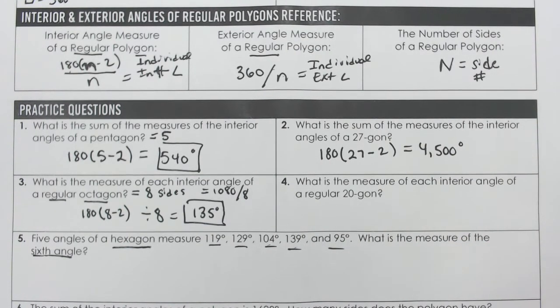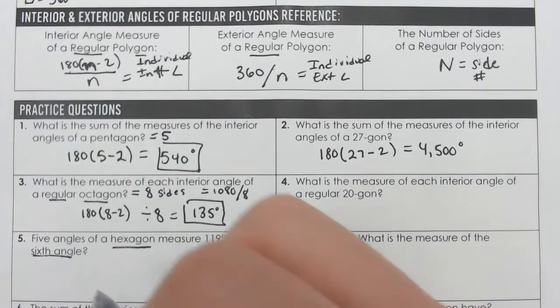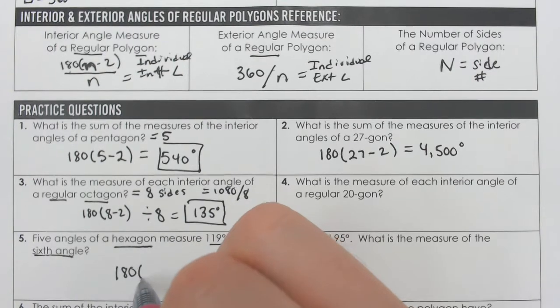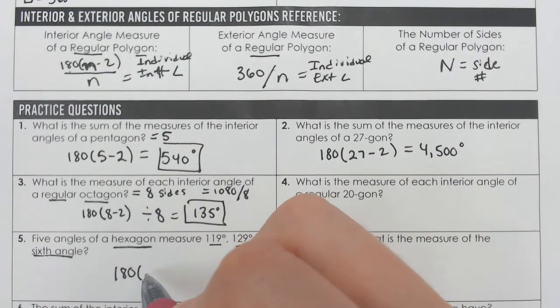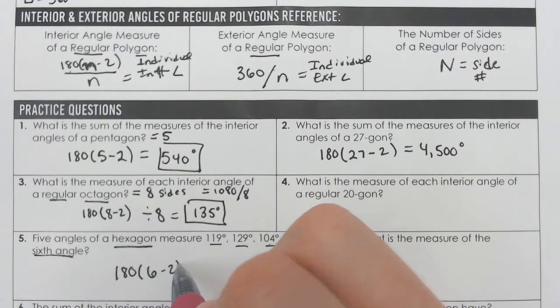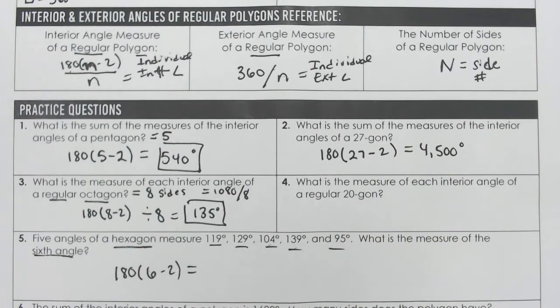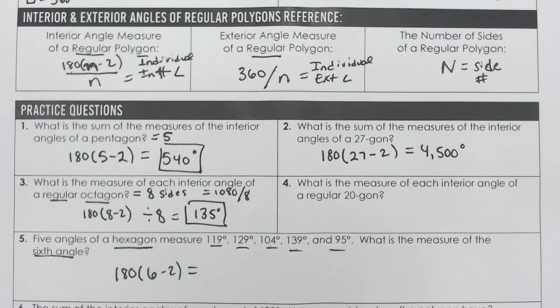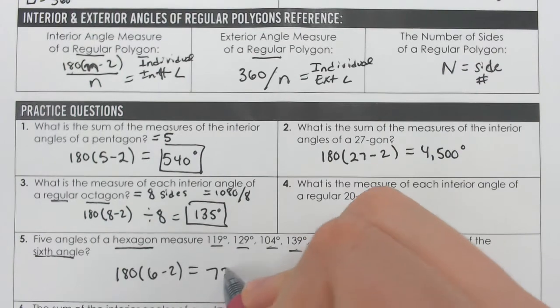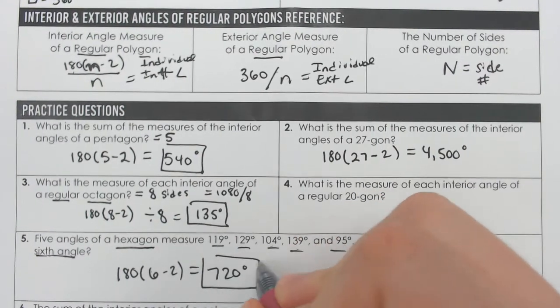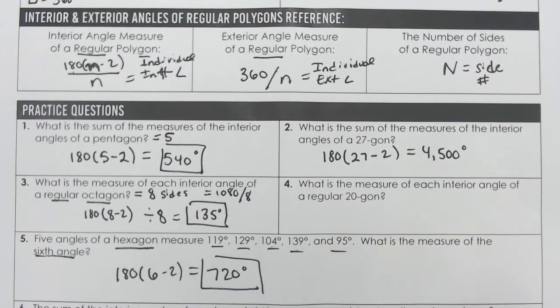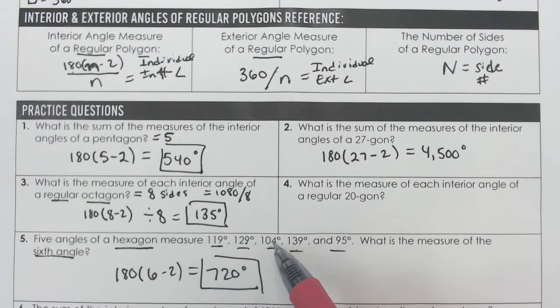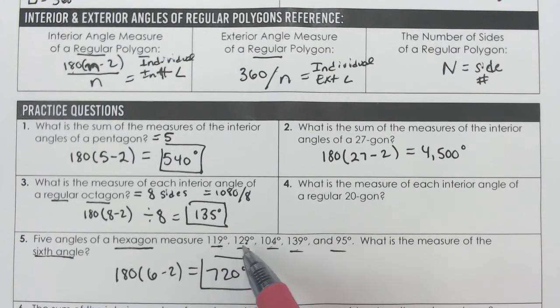Well, in order to do this, I need to know the sum of the interior angles of a hexagon. So I'm going to have to do 180 times n minus 2, which is 6 minus 2. That would be 180 times 4, which is equal to 720 degrees. So if all of the angles add to 720, and I already have these 1, 2, 3, 4, 5 of them, I just have to take these away from 720.